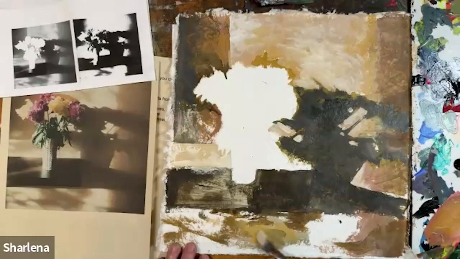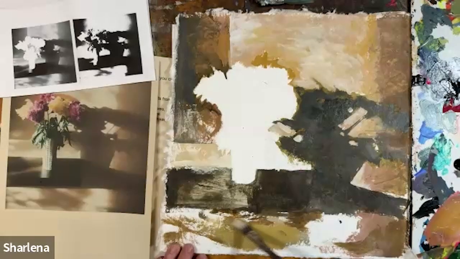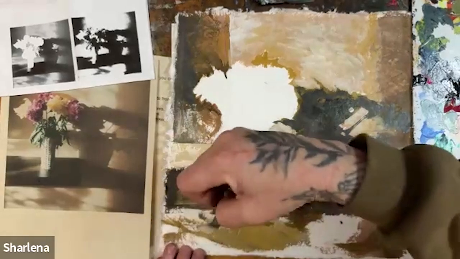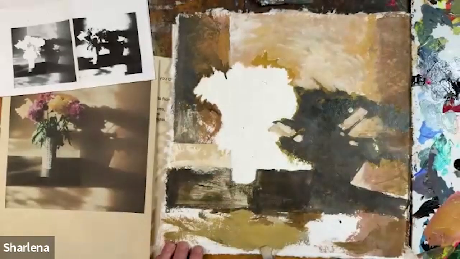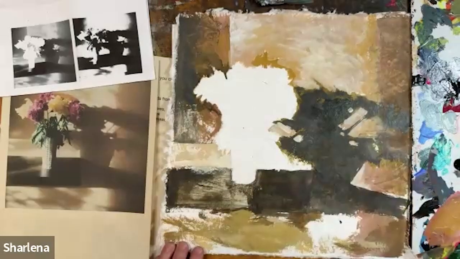This is the brown and yellow ochre, kind of dancing in and around the light down here. I didn't put enough paint, so I'm just bringing in some more.